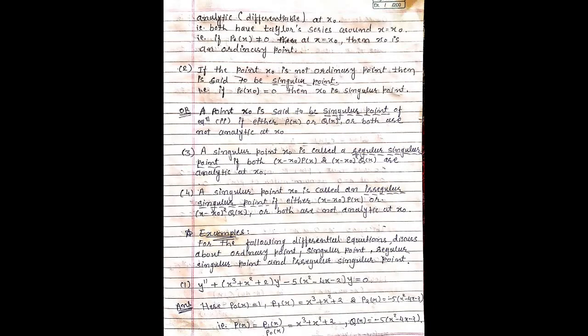The power series solution of this standard equation about a point x0 depends on the following definitions. These are some basic definitions. First we discuss the ordinary point. A point x0 is said to be an ordinary point or regular point if both P of x and Q of x are analytic at x0.